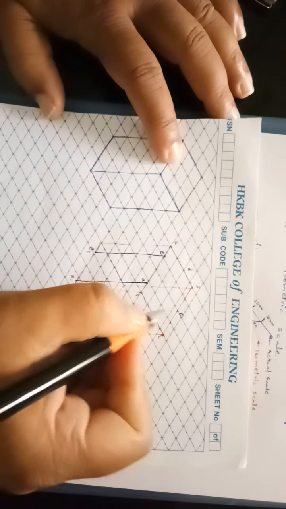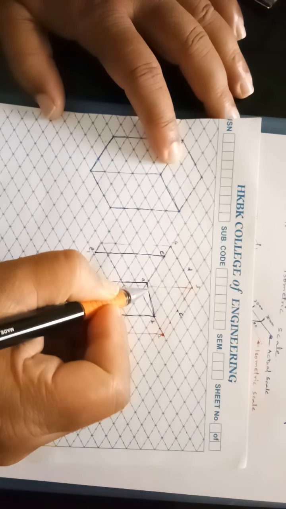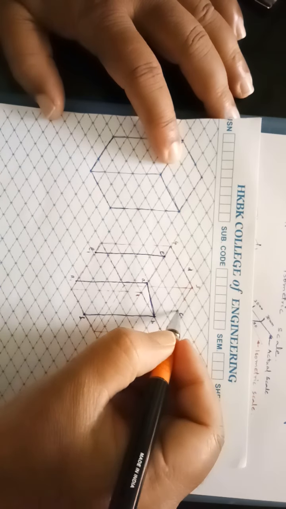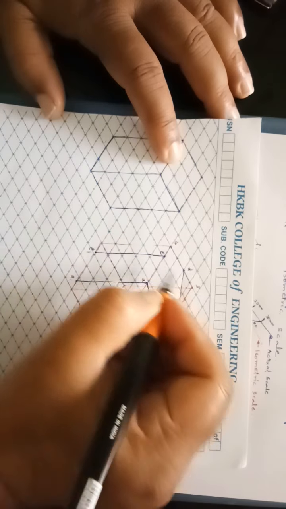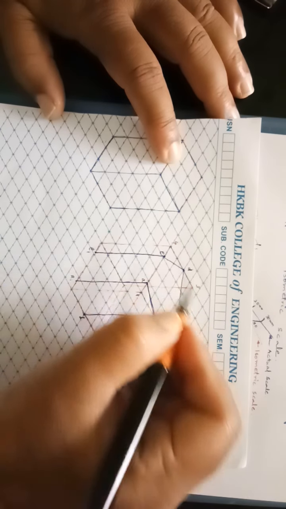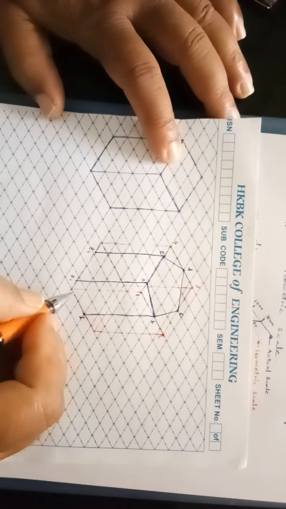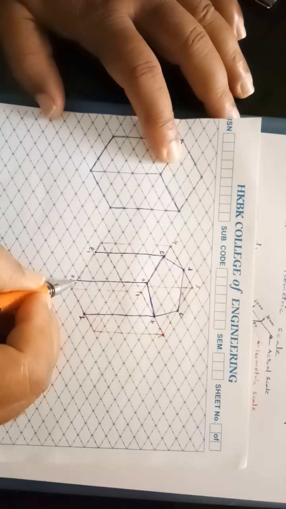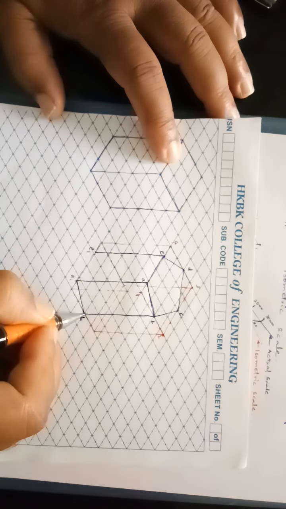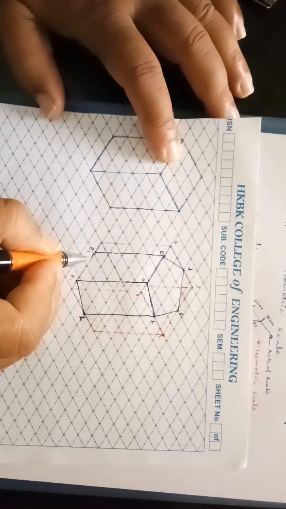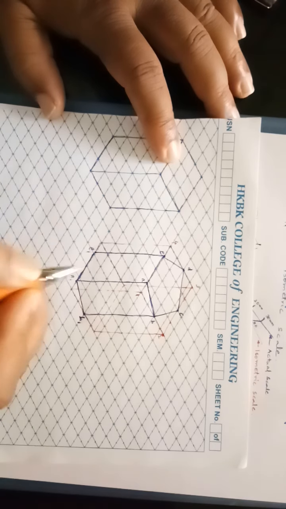Now coming to the top face, all the edges are visible. So join AB, B to C, C to D and D to E and E to A. Coming to the base, only A1 to B1 is visible, and A1 to E1 is visible.